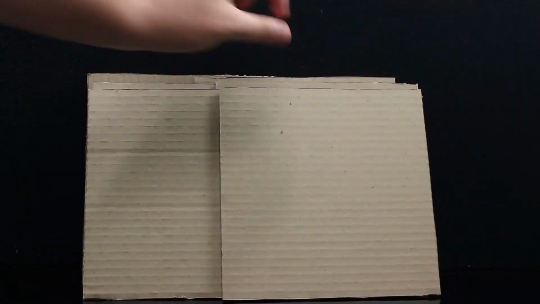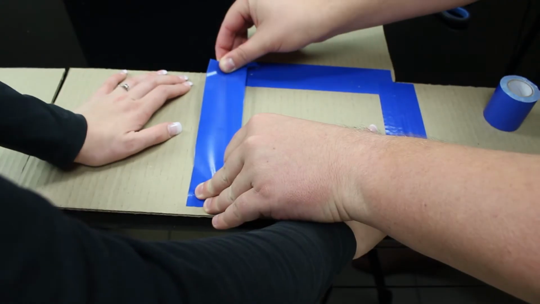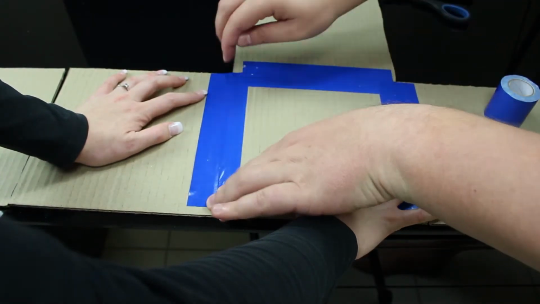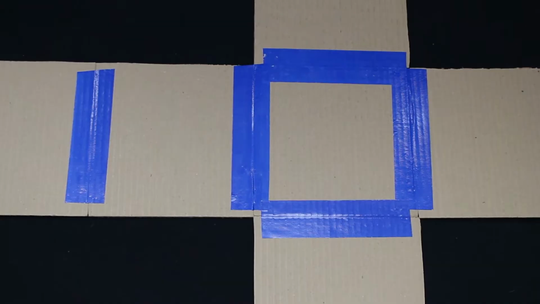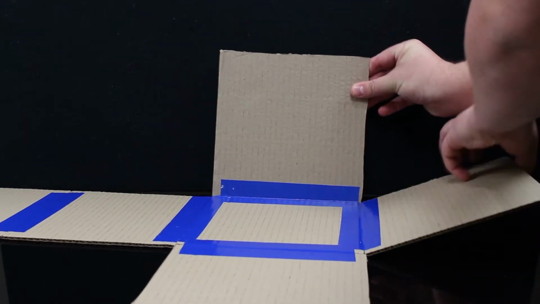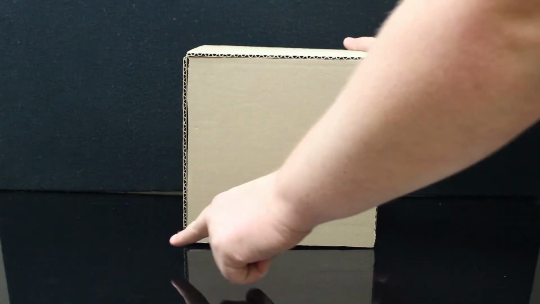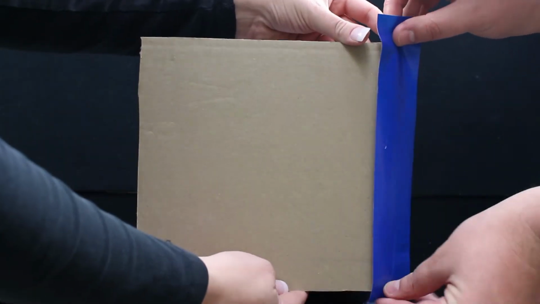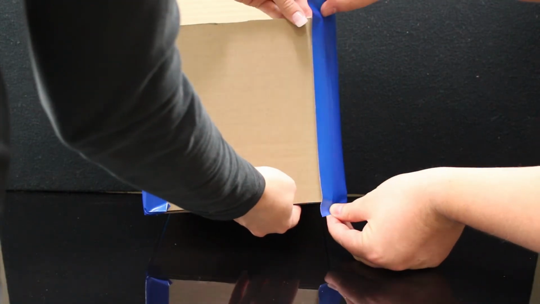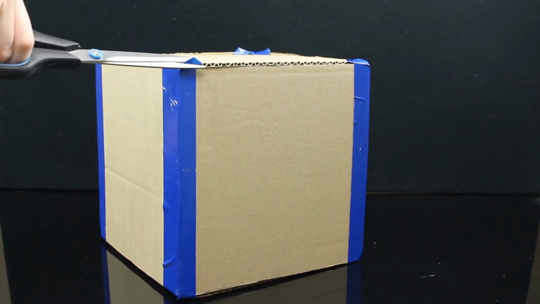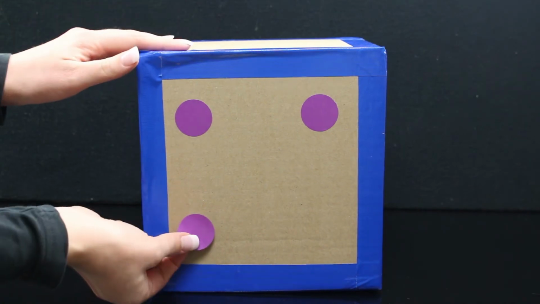Once you have 6 squares of equal size, stack them out in a cross like this. Using your duct tape, join the hinges of each one of the squares like this. Fold all the panels of your dice like this until you have a box. Then, using your duct tape, ensure that you cover all the hinges of the box so that it holds in place. And finally, add your stickers that will serve as the numbers for the sides of the dice.